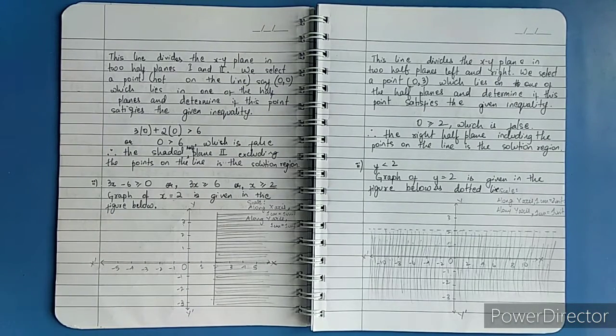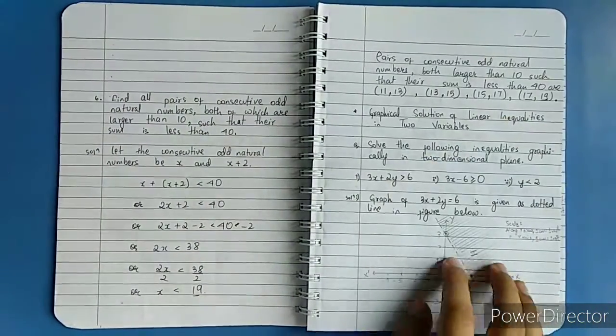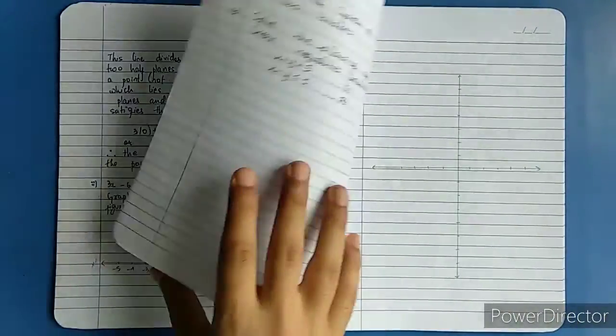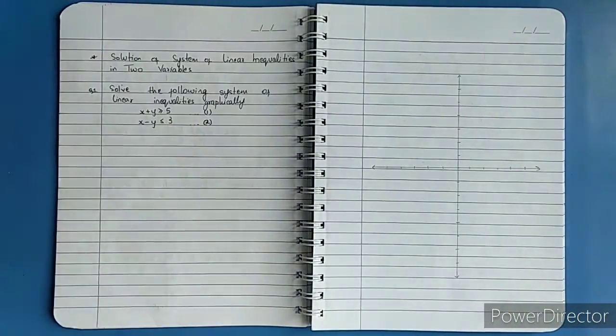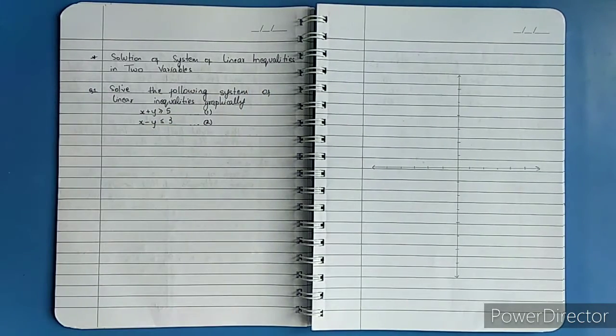Okay, this was for how to represent the linear inequalities in graph. The next portion, what we are going to do is we are going to graph 2 or more inequalities like this, and we are going to find the solution for the final system of linear inequalities. Okay.